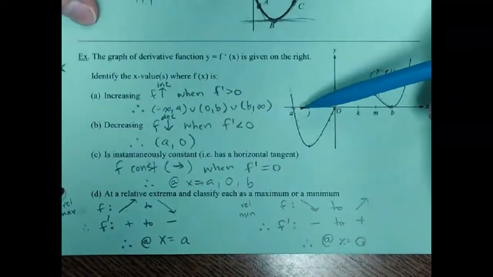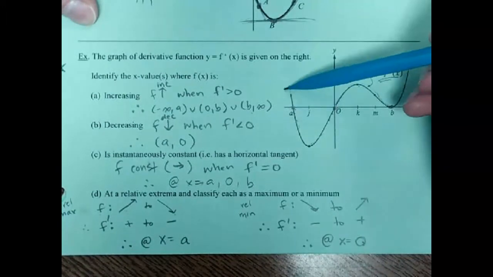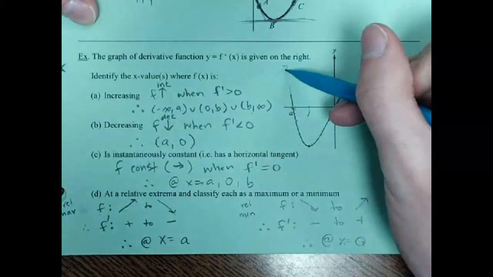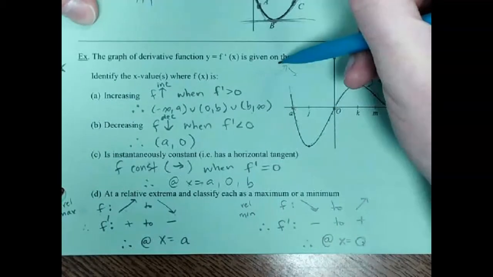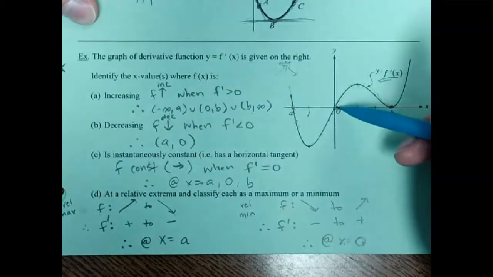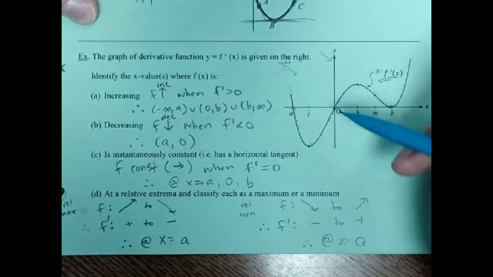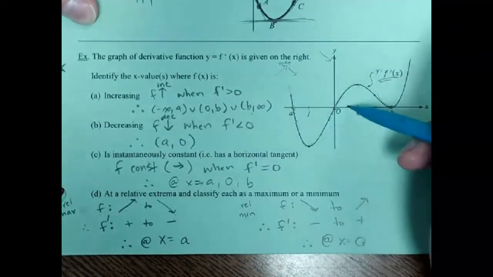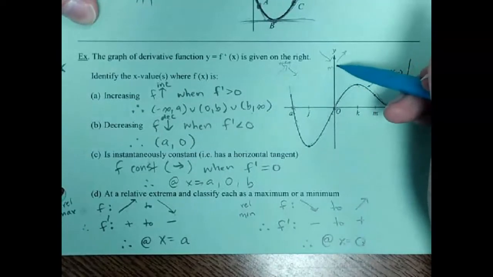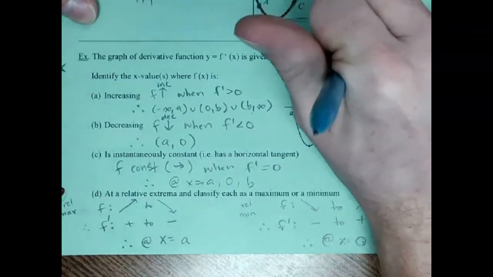At a, the derivative changes from positive to negative. That means you had a positive slope that changes to a negative slope, so I know that's a max. At 0, the derivative is negative, so that means your original function was decreasing, but then the derivative crosses, and then the derivative is positive. So at x equals 0, not a max, you're going to have a minimum.